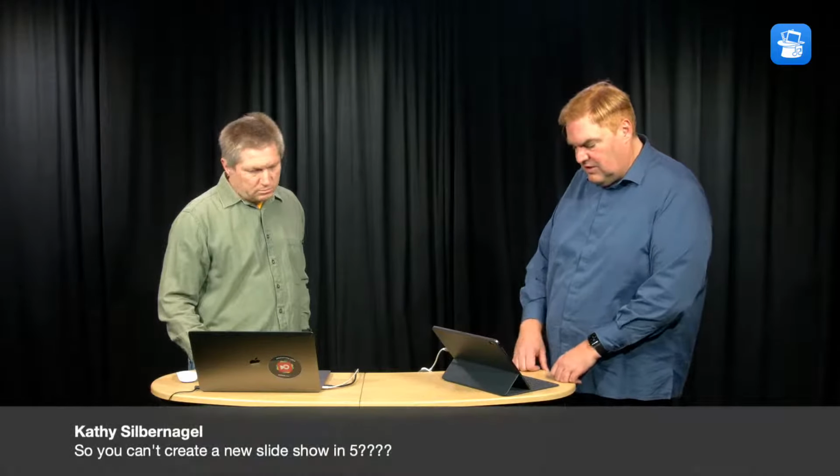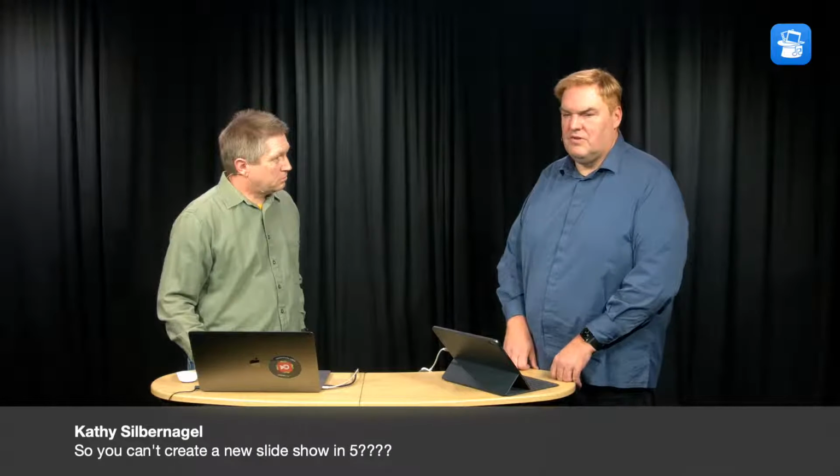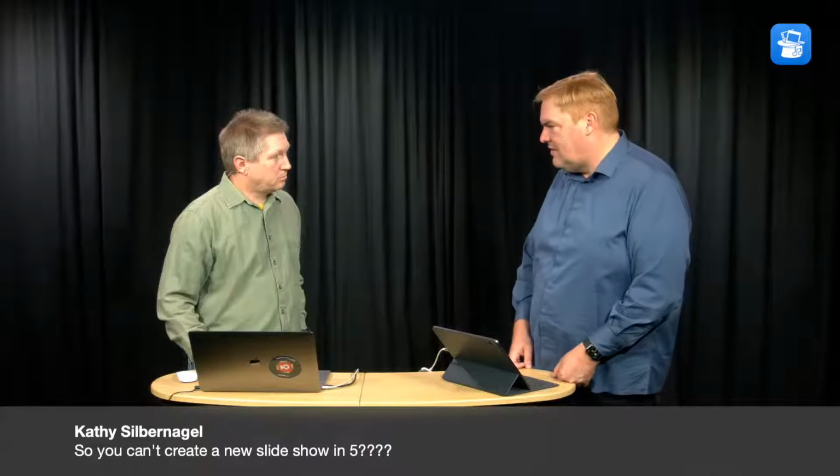Another question here: you can't create a new slideshow in 5? I hope we didn't give you that impression. If you have FotoMagico 5, you can still use it as you've been able to use it all the years, and you will be able to continue to use it until maybe in the future Apple brings out a new operating system and you upgrade to that, and maybe it is missing one or two essential functions that FotoMagico needs.